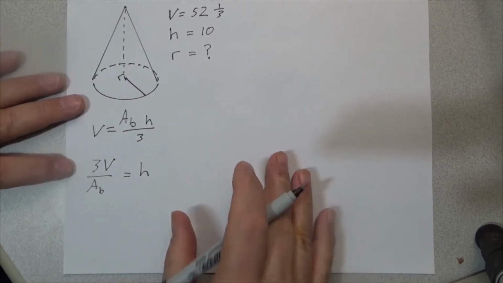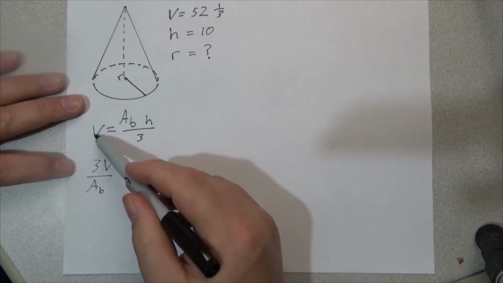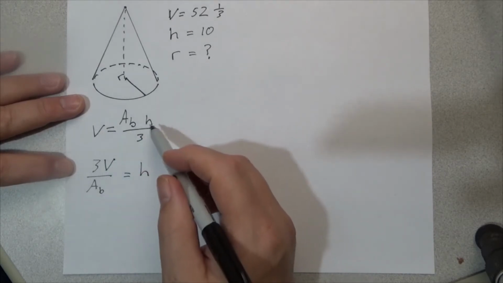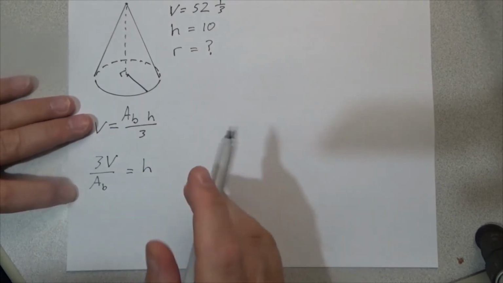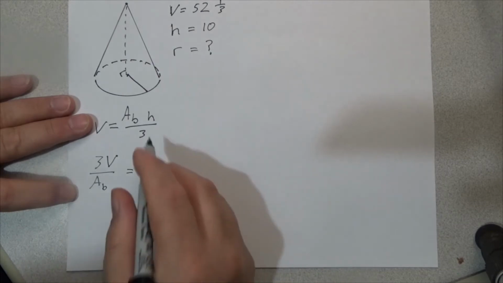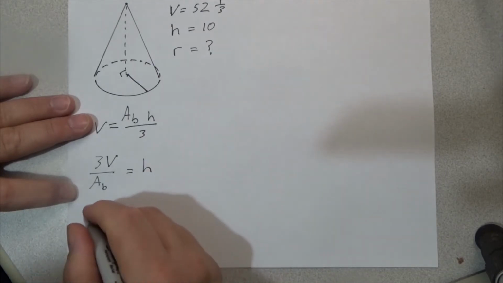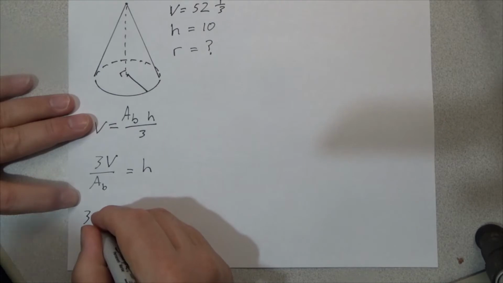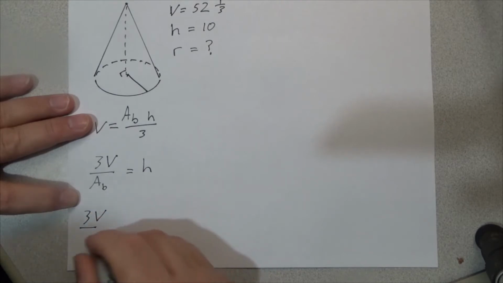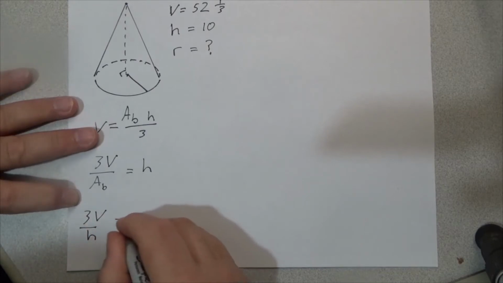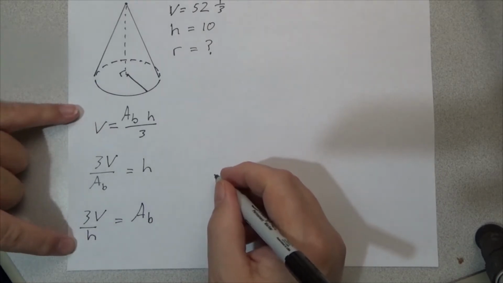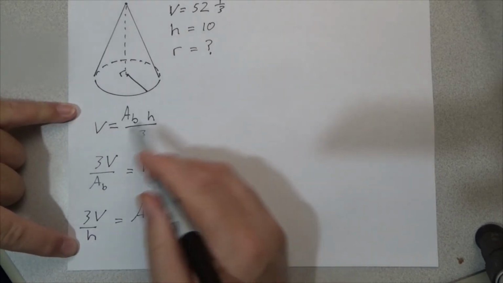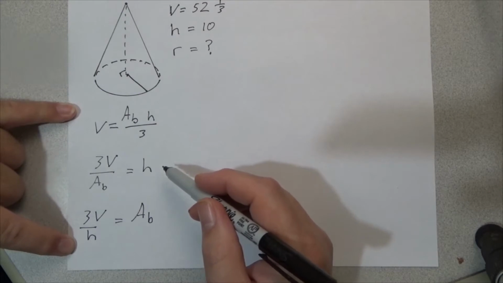Now, if you had a situation where you were given the volume and the height and you needed to find the area of the base, you could do the same thing. 3 times volume divided by the height would be the area of the base. So these are the 3 equations that we can use to find any one of the dimensions that we need.